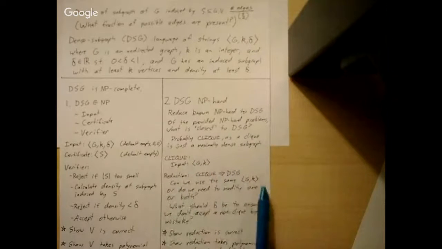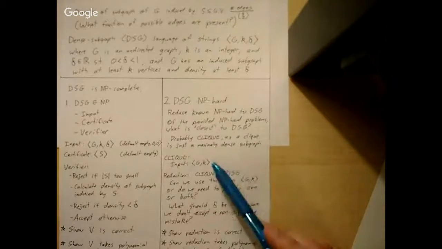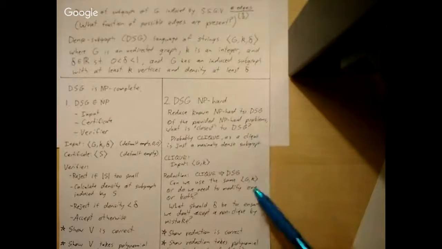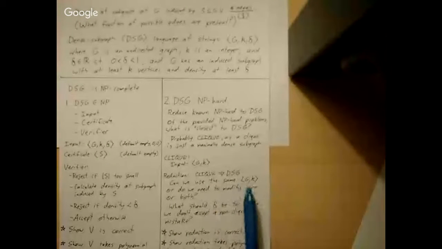So the first question I ask is, can I use the same G, k from the input to clique in that subgraph problem, or do I have to modify G, or do I have to modify k? This is where I would draw out a 3 or 4 node graph and think it through, working an example. And I convinced myself that the original G, k can probably work.